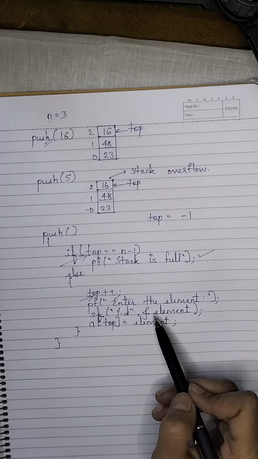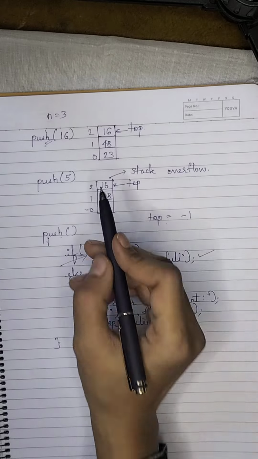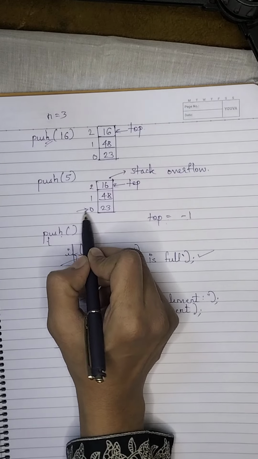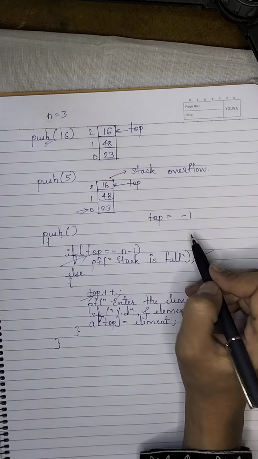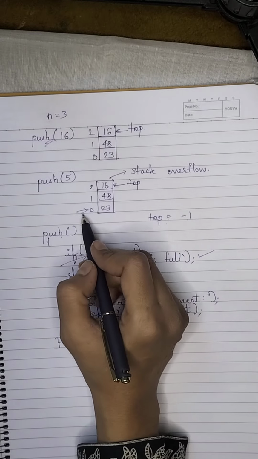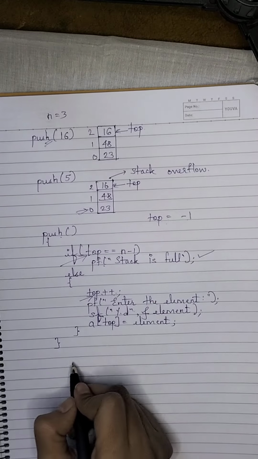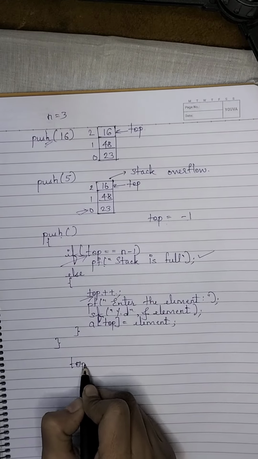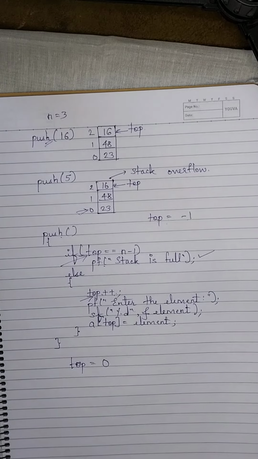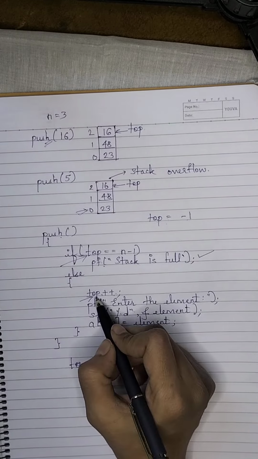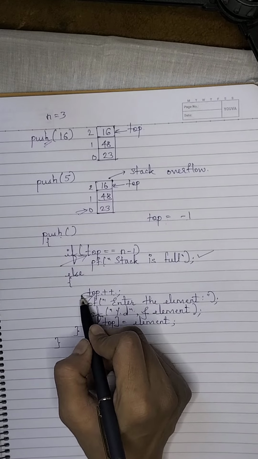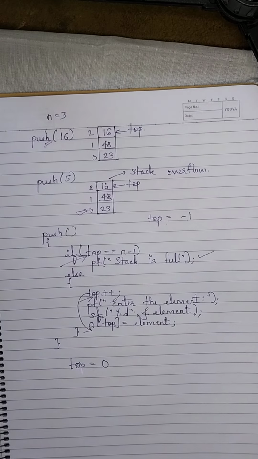Now you may get a question: why can we not have top directly at the 0th position? Why always the -1th position? Yes, we can have top assigned to the 0th position as well. Only the thing is that this particular top plus plus will be shifted below here.